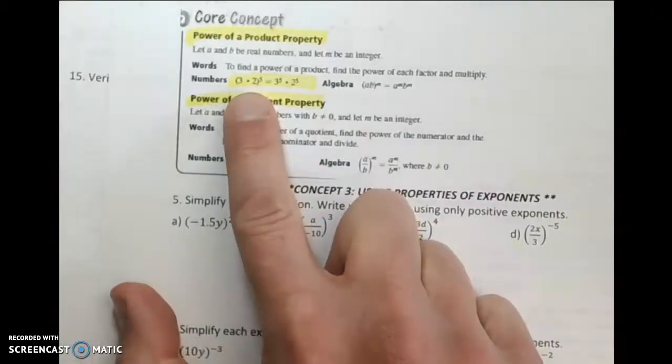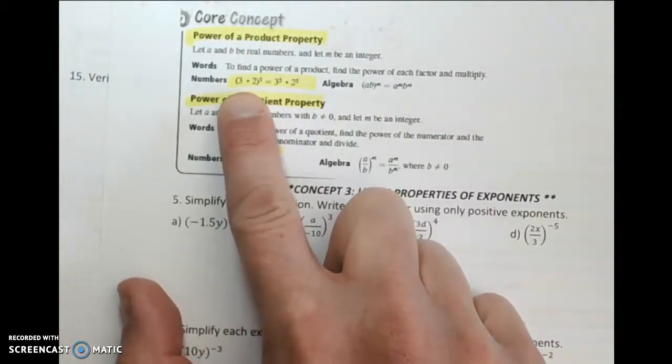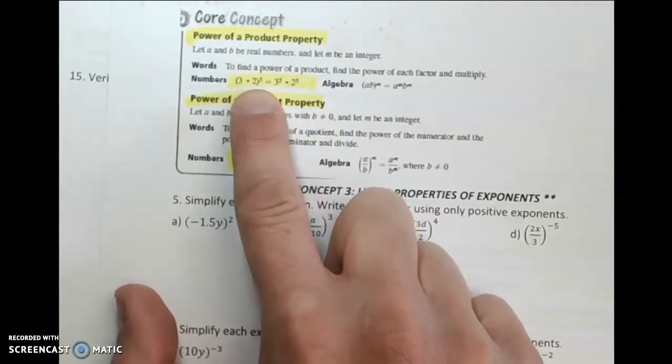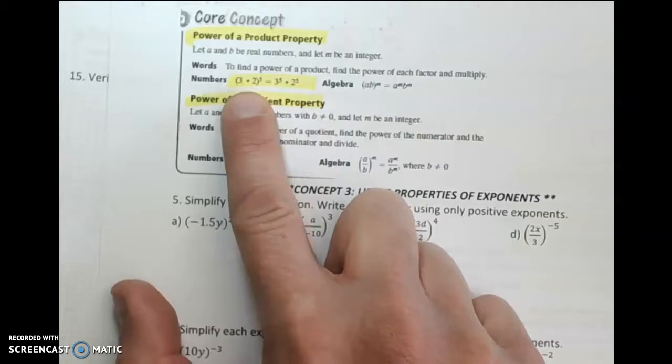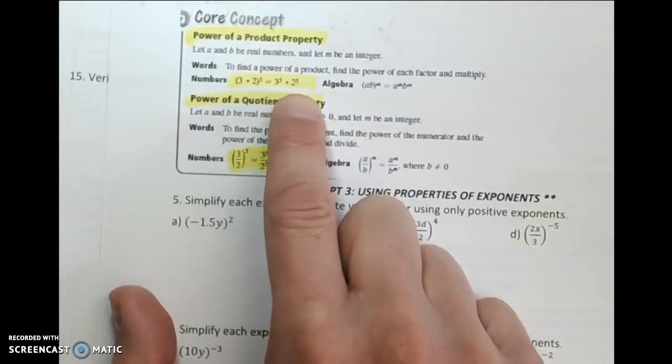See how it is in parentheses. So it's 3 times 2 to the 5th power. I could multiply 3 times 2 to get 6 to the 5th power. It will give me the same answer as if I distributed that power of 5 to both the 3 and the 2. So 3 times 2 to the 5th power is equal to 3 to the 5th power times 2 to the 5th power.